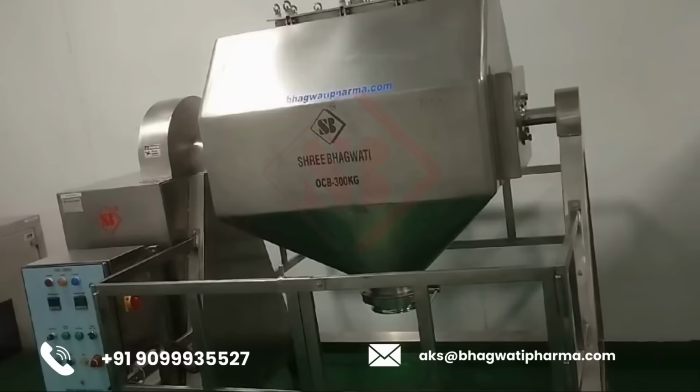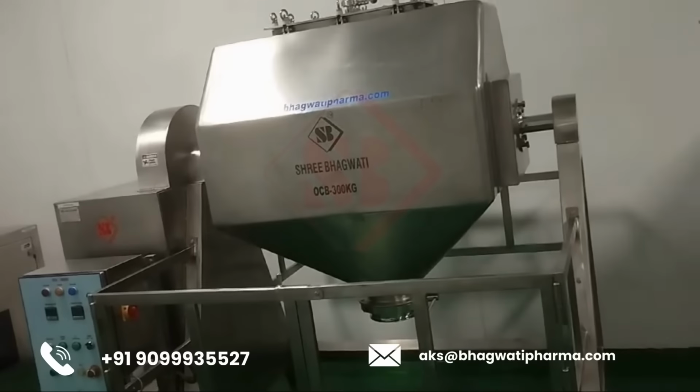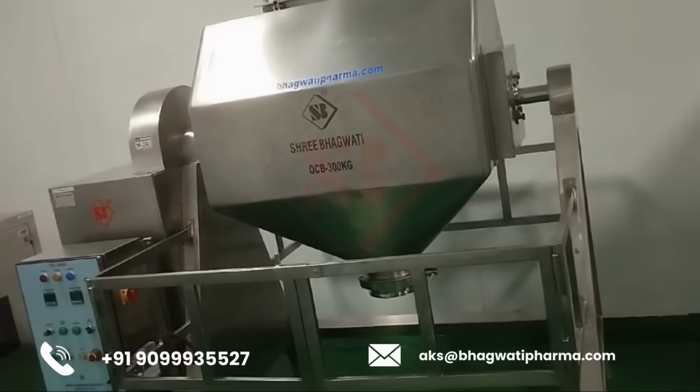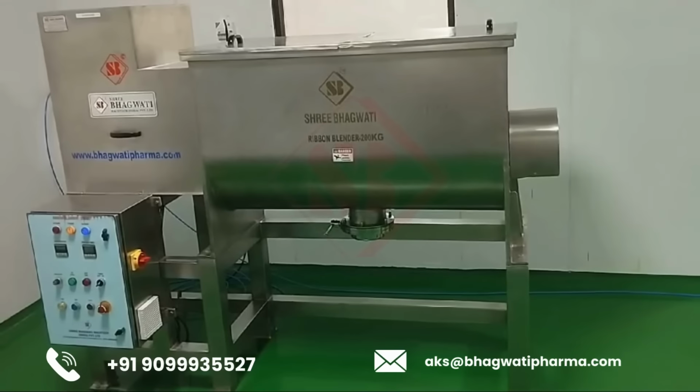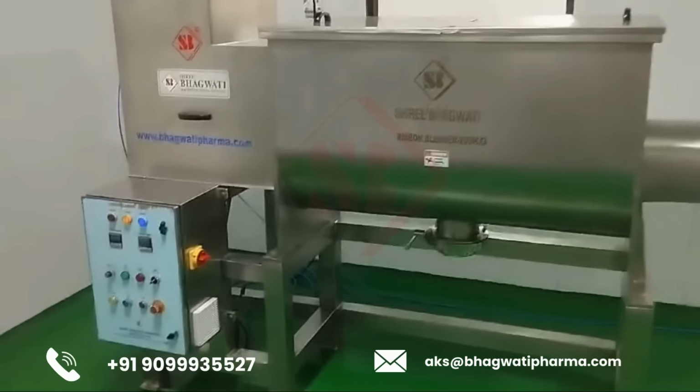In pharmaceutical manufacturing, the octagonal blender is typically used after granulation and drying. In a solid-dose granulation line, a ribbon blender is used primarily for dry mixing of powders and granules.